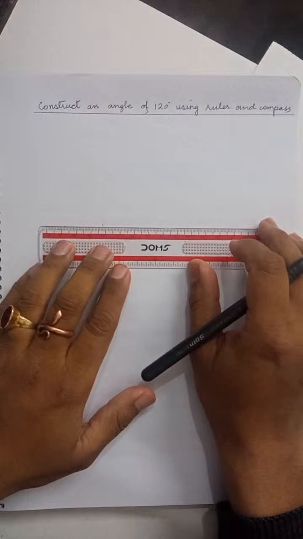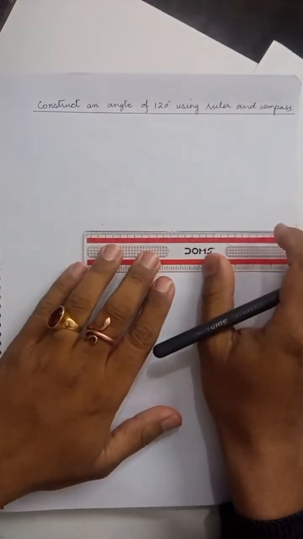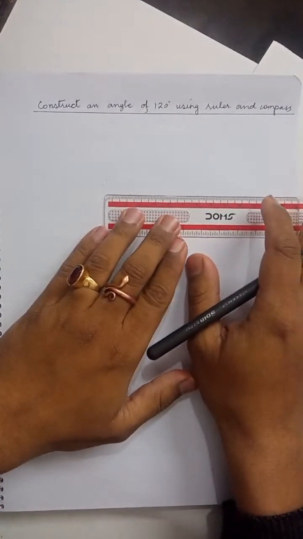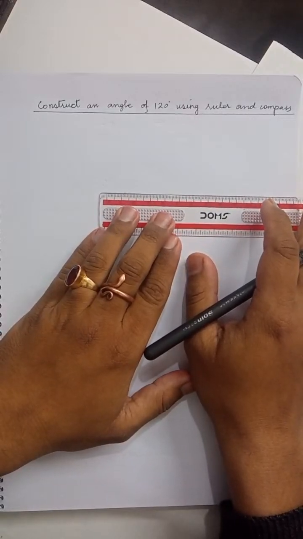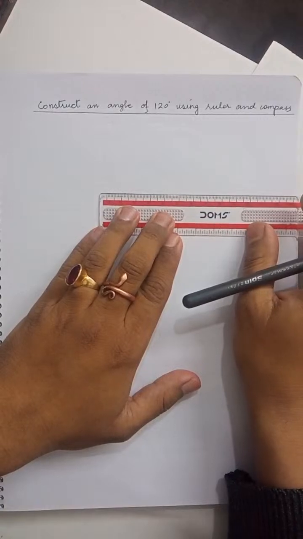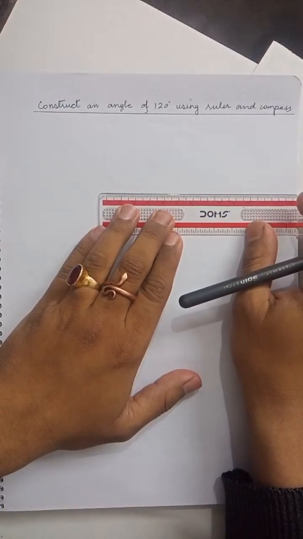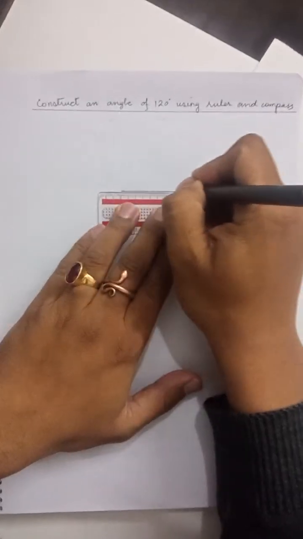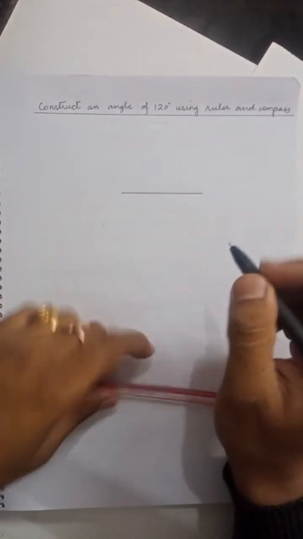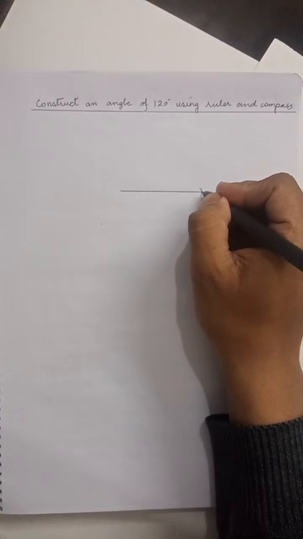So the very first step in any construction is what? Do you remember? I told you the very first step is drawing a ray. So I'm not naming this diagram. I will label the diagram once I start writing the construction.